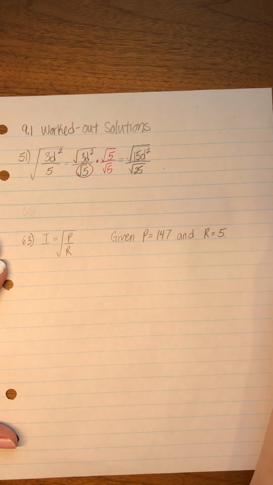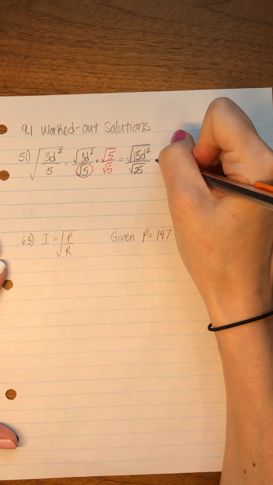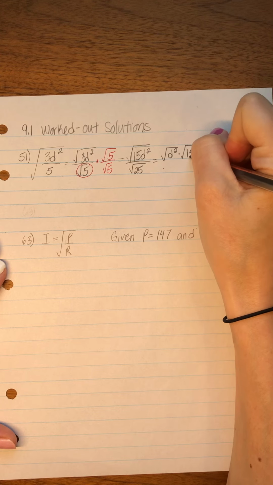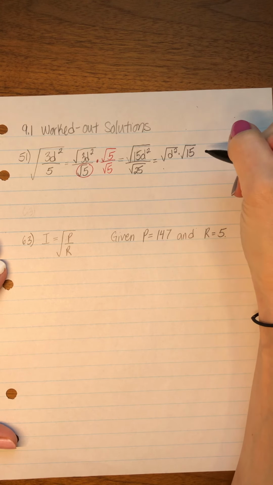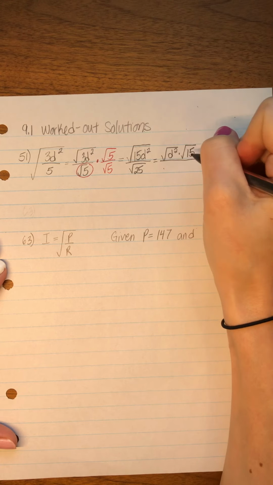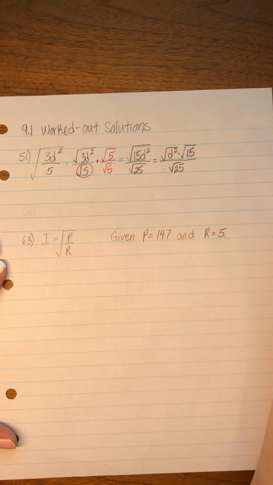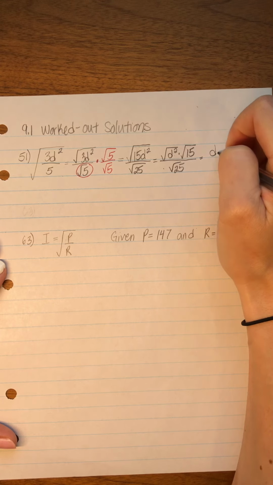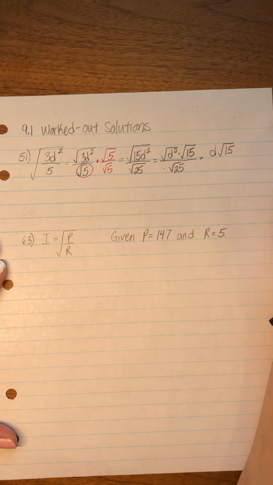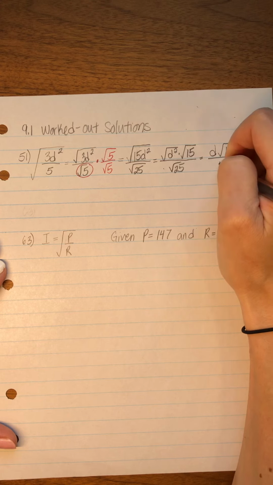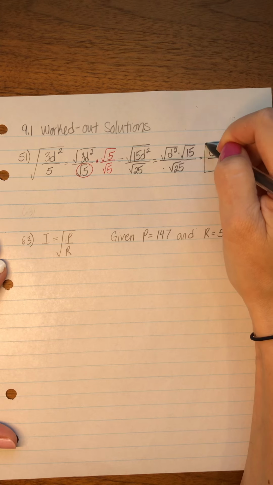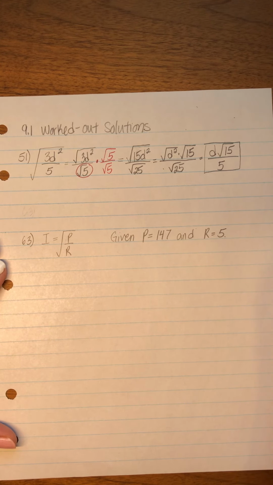Okay, so now let's take out our perfect squares. D squared is a perfect square, so I'm going to put that in its own square root, times the square root of 15, which is not a perfect square, so it's going to go in its own square root, over the square root of 25, and 25 is a perfect square. So let's take the square root of the two perfect squares. The square root of d squared is d, and the square root of 15 stays the same, over the square root of 25, which is 5. That gives us our final answer, d times the square root of 15 divided by 5. Let's look at number 63.